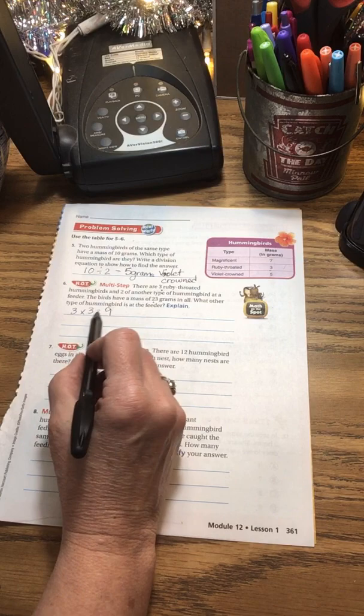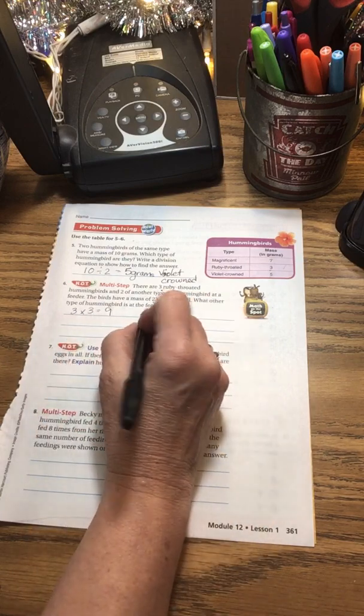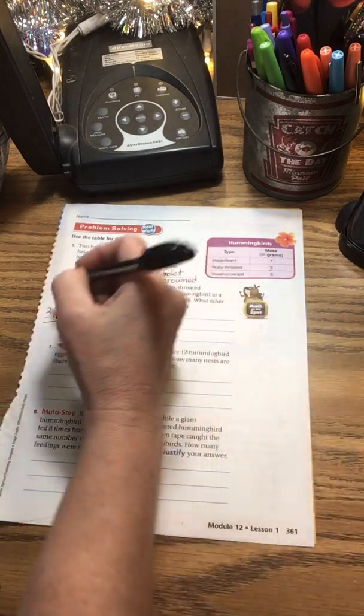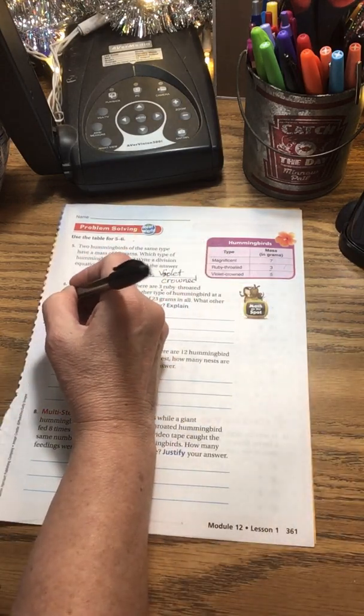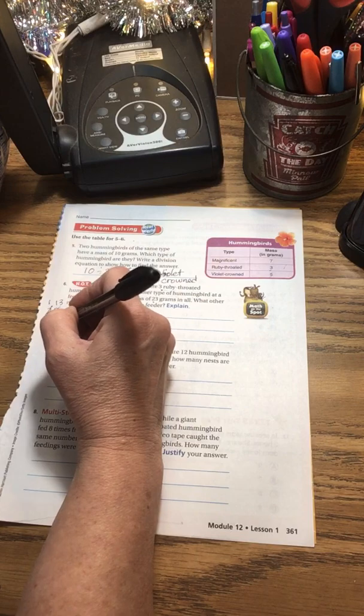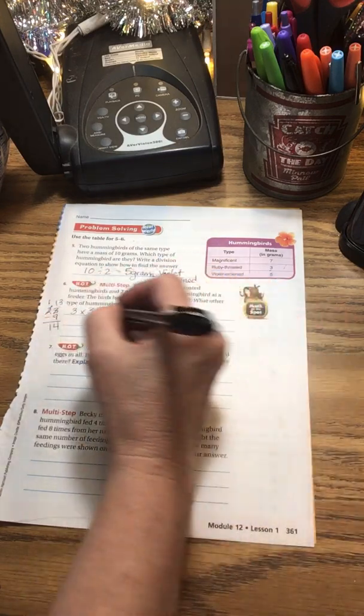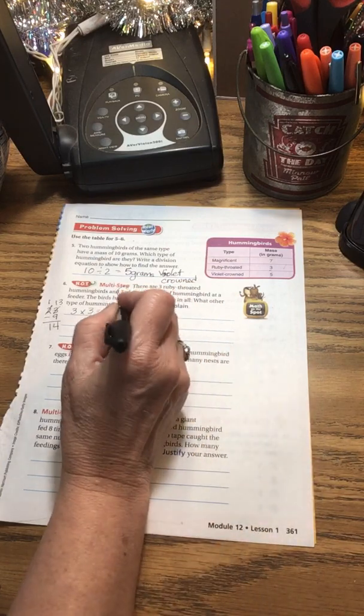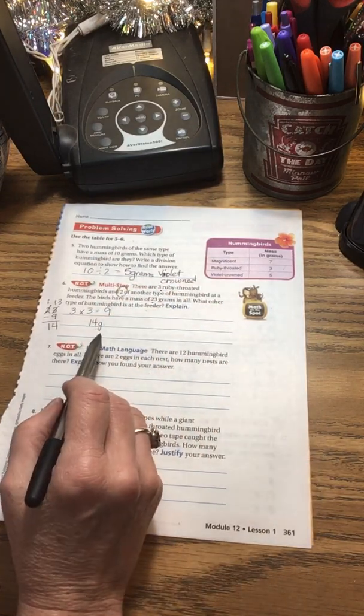Okay, so what we're going to do is 23 minus 9. 13 minus 9 is 4. So I have 14 grams left, and I have 2 hummingbirds that together weigh 14 grams.